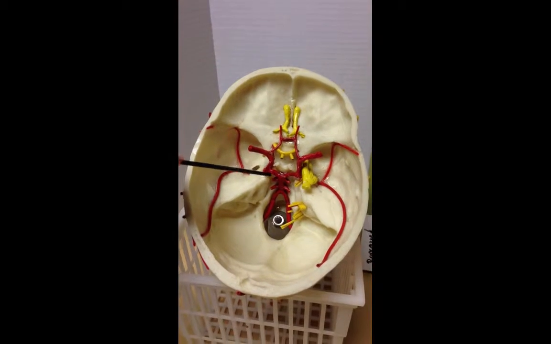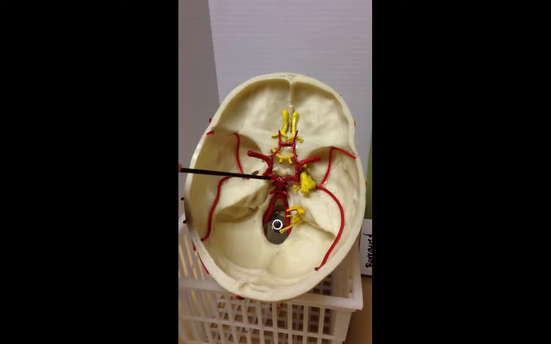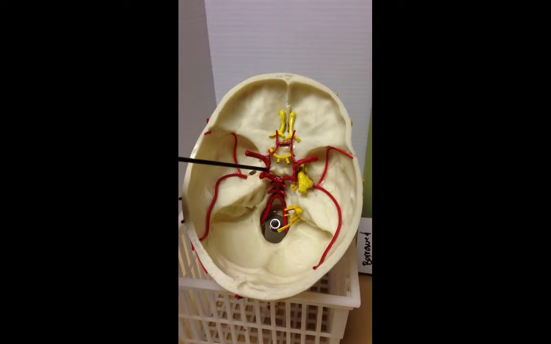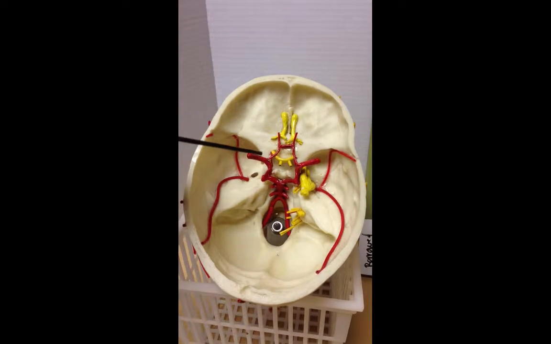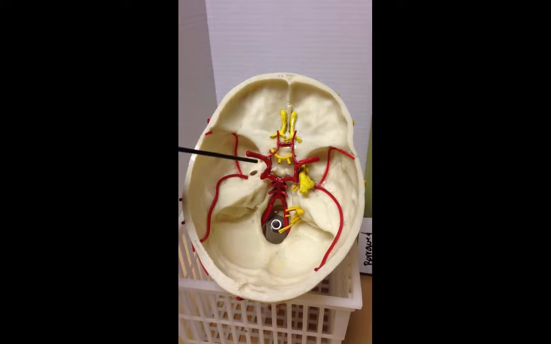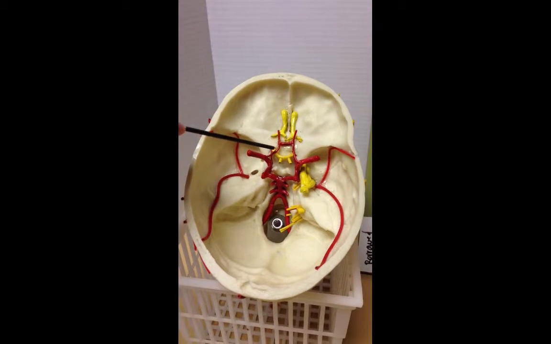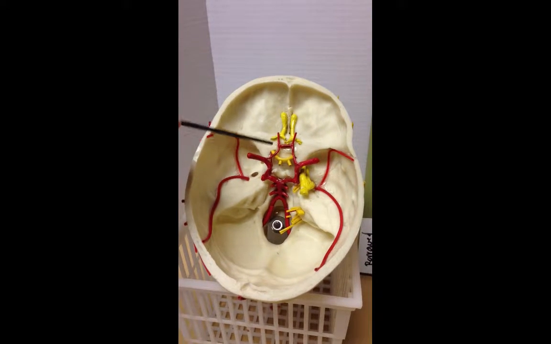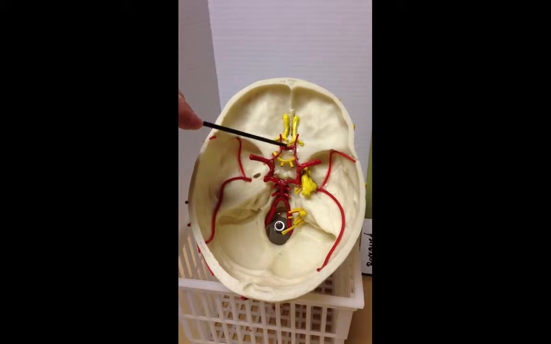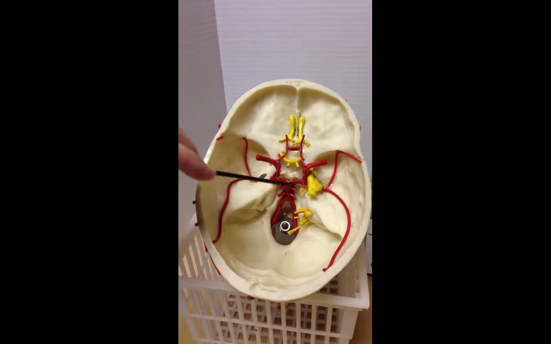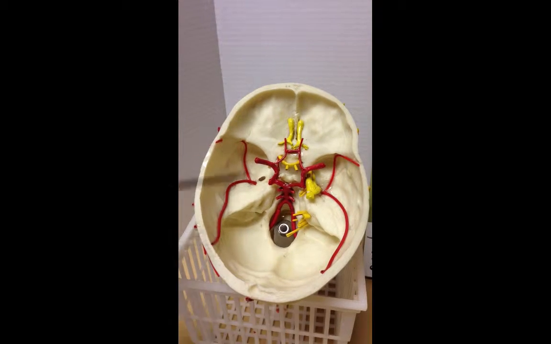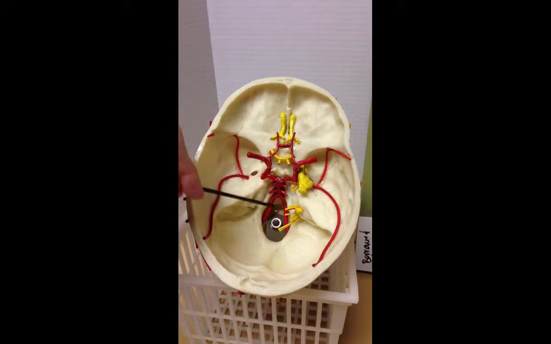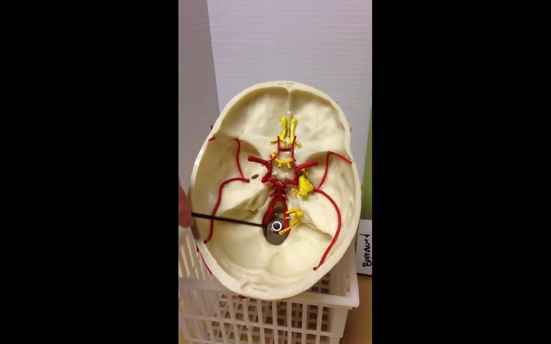The right and left posterior cerebral arteries. The right and left posterior communicating arteries. The right and left internal carotid arteries. The right and left anterior cerebral arteries, and the anterior communicating artery. Together they make the circle of Willis, or the arterial circle.